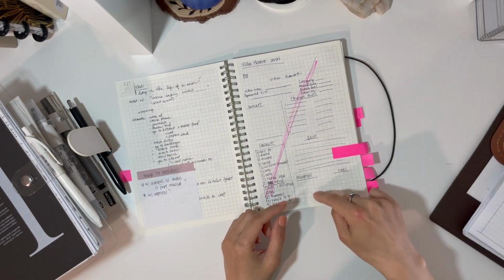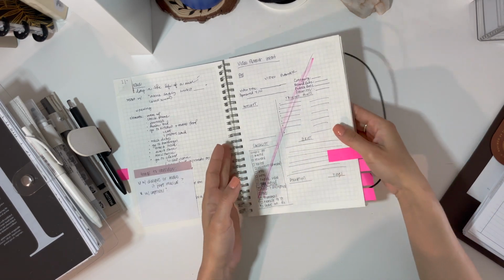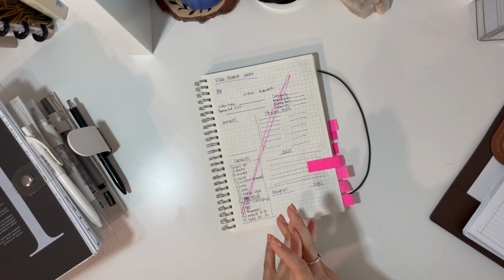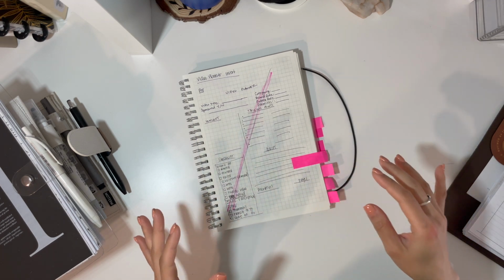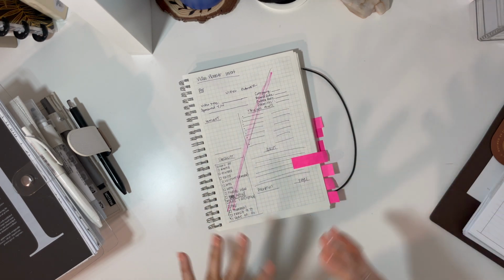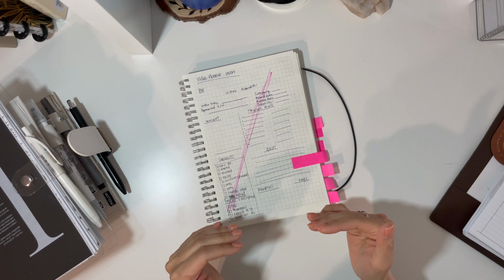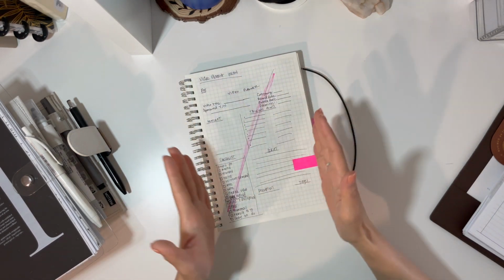So next, I wanted to have an insert that was exclusive or more appropriate for me. I have looked up different types of video planner inserts on Etsy and all the shops out there, and I still wanted one that was just exclusive for me and fits my needs as far as video planning.